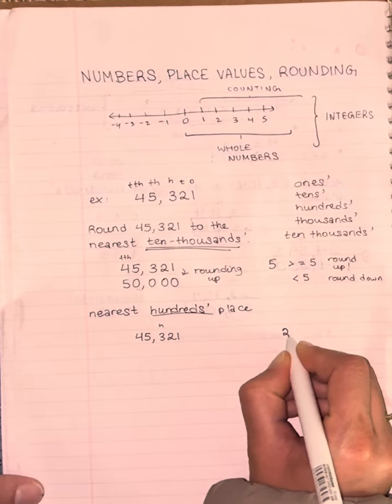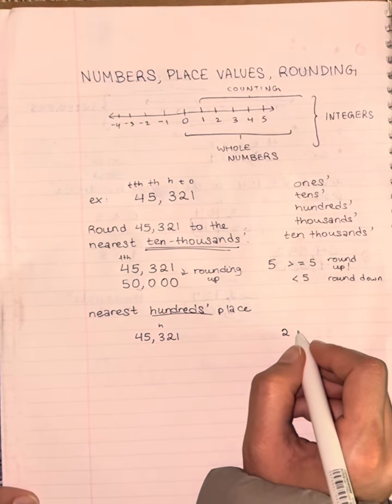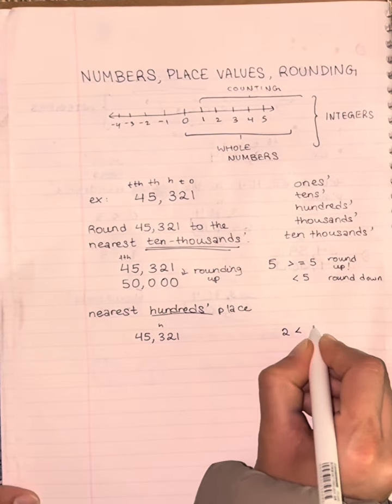And remember, we do that comparison. We see, is it greater than or equal to 5 so that I can round up? Or is it less than 5 so I can round down?